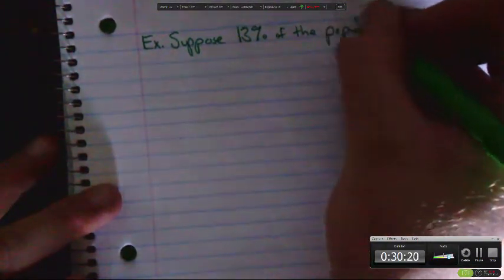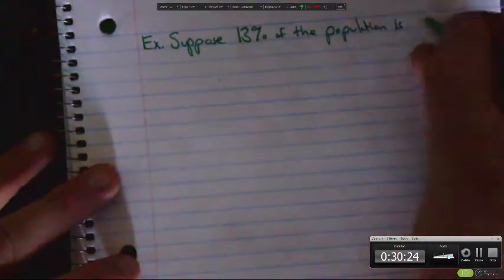This example should give you enough information to figure out the homework. Suppose 13% of the population is left-handed. I do not remember where I found this information.